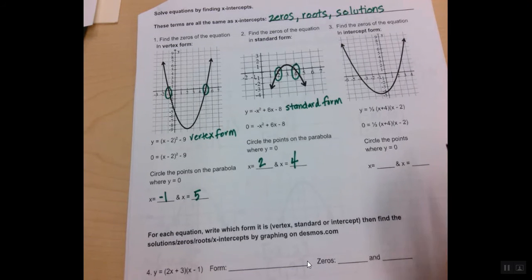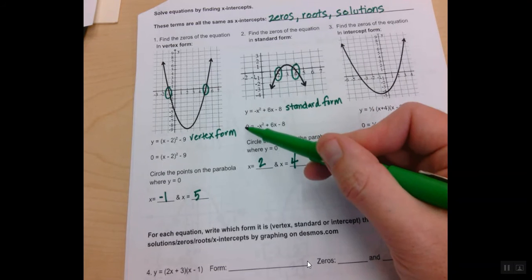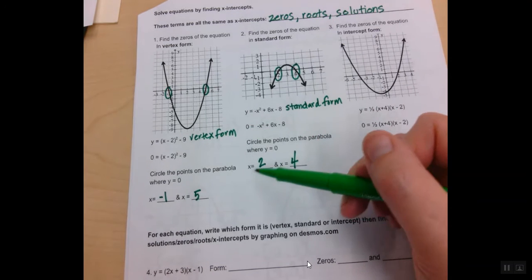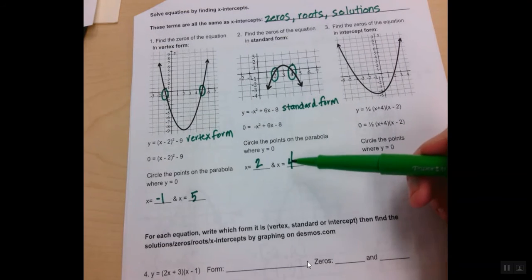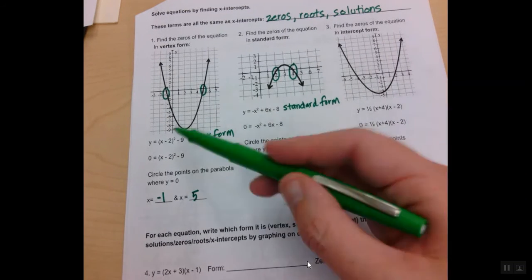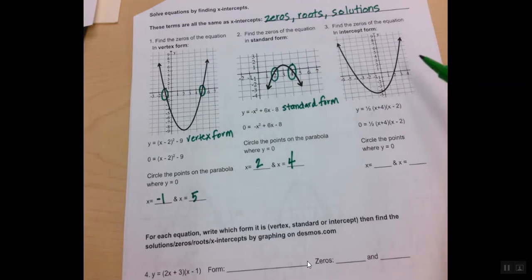So what that means is that if I put 2 back into this equation and I put this in a calculator, it would give me the answer 0. These are the solutions that give you the answer 0. 4 does the same thing. So looking at these equations, you can see that sometimes quadratic equations have 2 solutions.